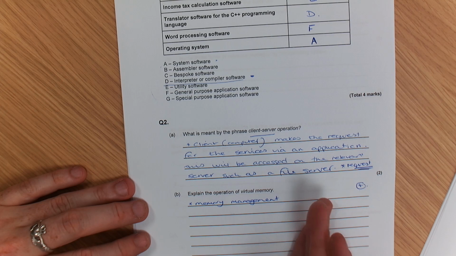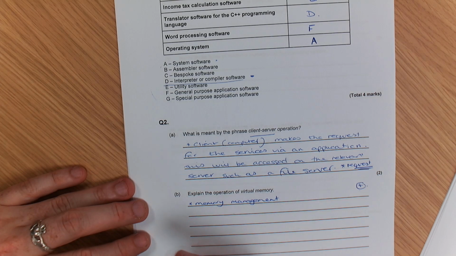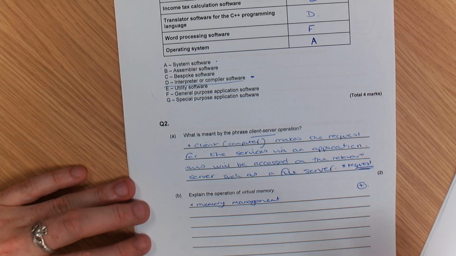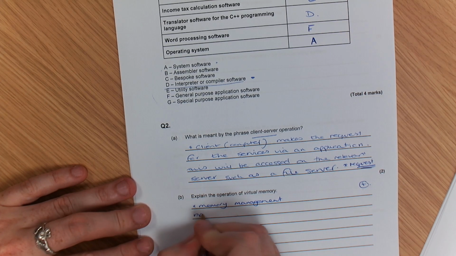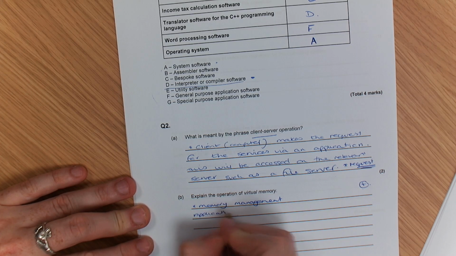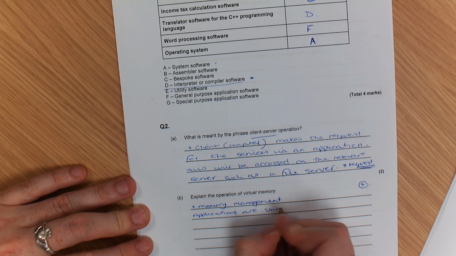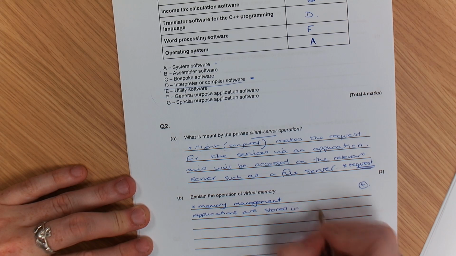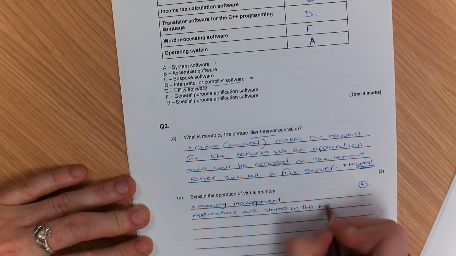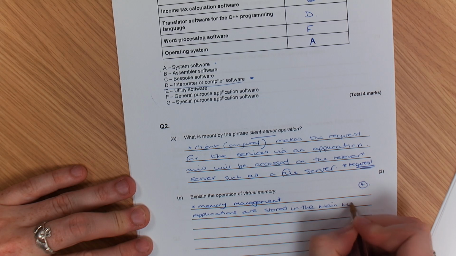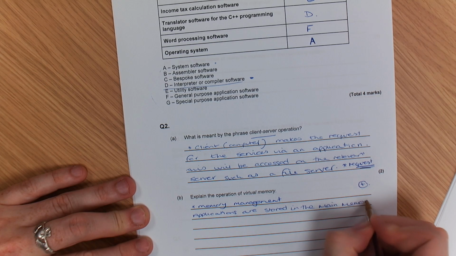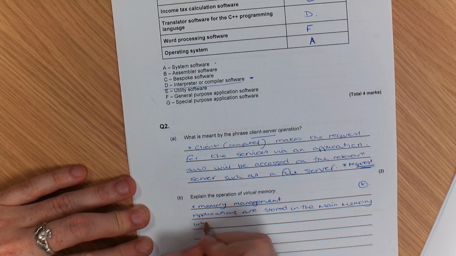Then what you can say is there are processes in the computer, and the applications are stored. Where are they stored? In the hard drive of the computer. No, they're actually stored in the main memory while they're running. Oh, okay. So they're stored in the main memory while running.